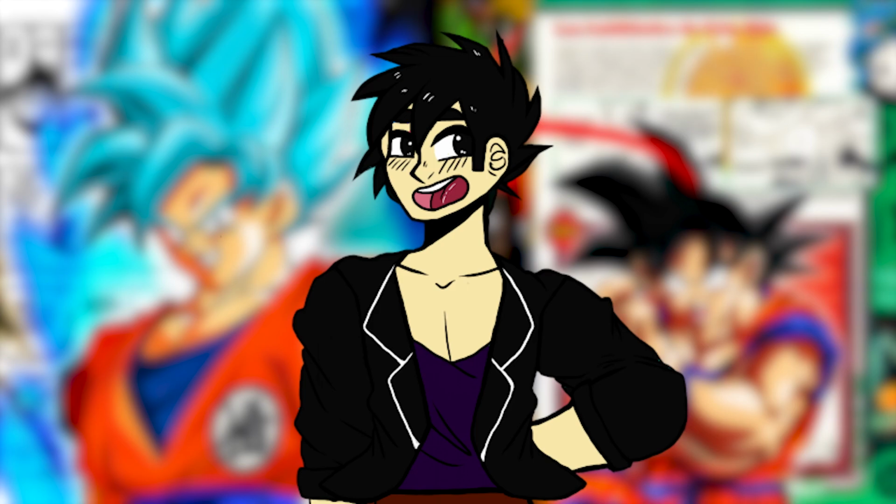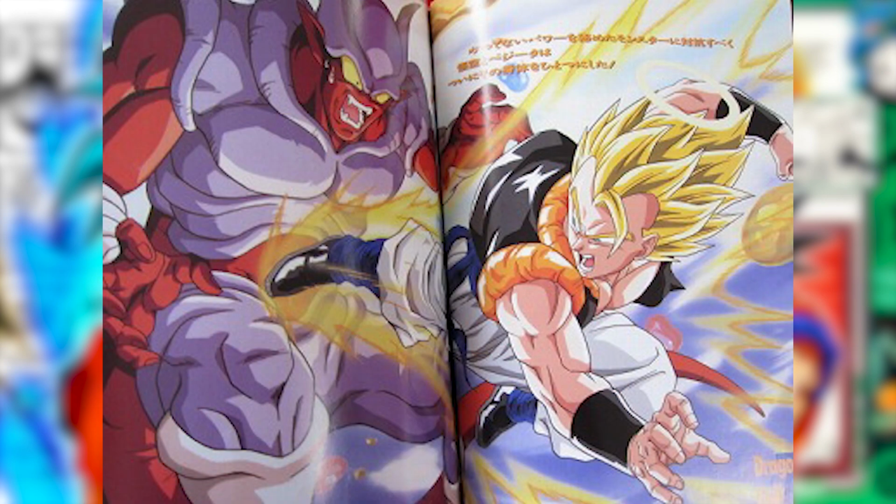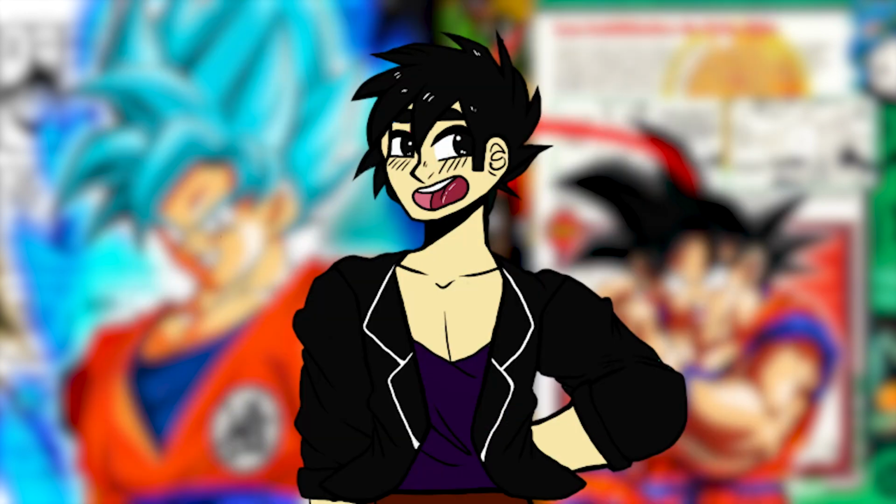If you were looking to scale GT, for instance, you would go to the GT Perfect Files, and for the different Z movies, you might go to their different art books. There are loads of these for people to find and look into.